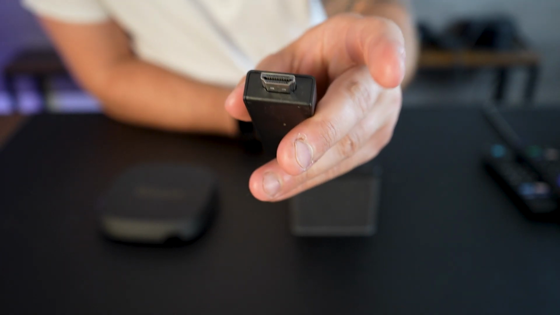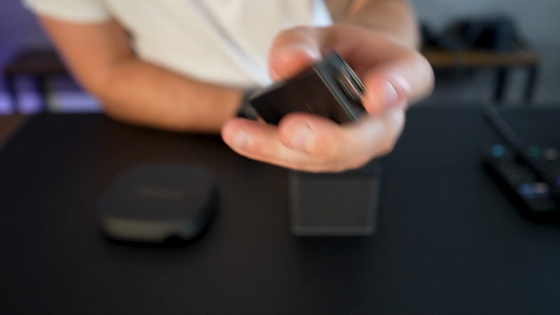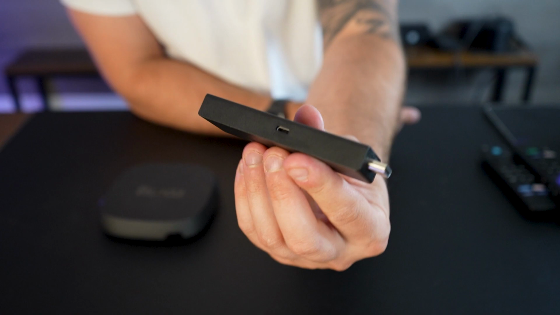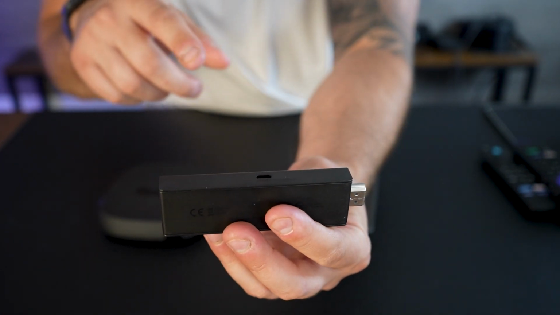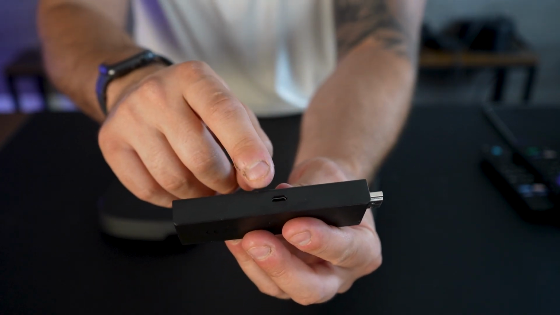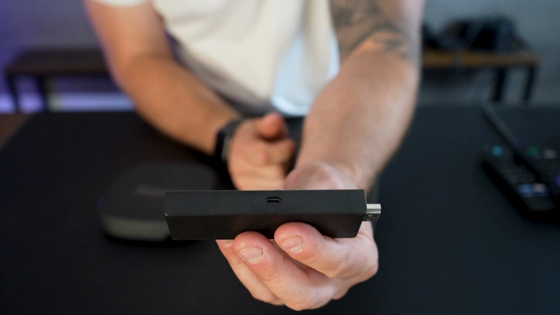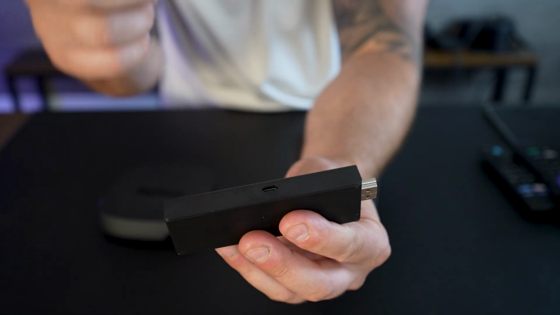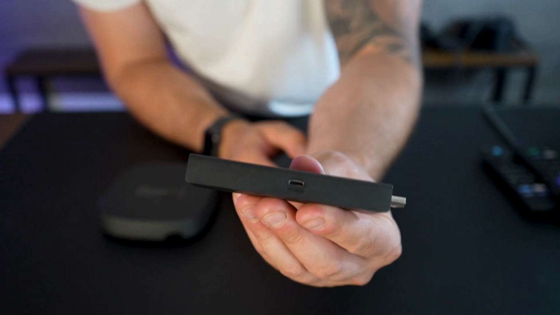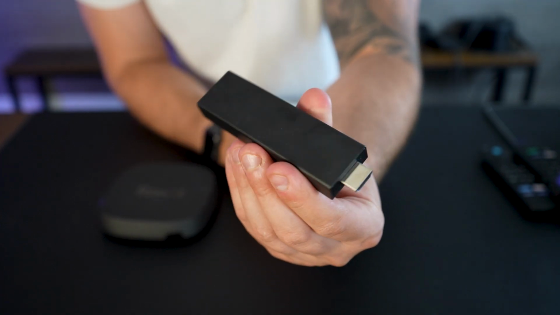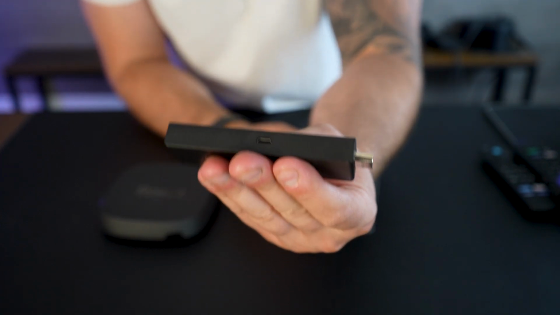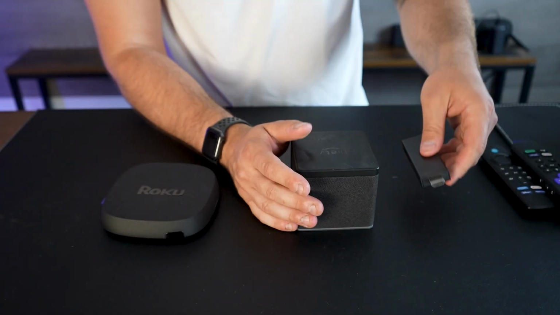Now the Roku one does come with an HDMI extender, which means you can easily connect it. I don't have that right now in front of me, so I won't show that to you. Now the only port it has available is a USB micro port. You can buy an adapter to add a USB port, which is extremely useful, obviously, on the Fire Stick for installing third-party stuff. Otherwise, this is a very compact unit.